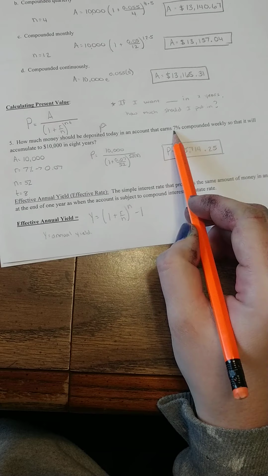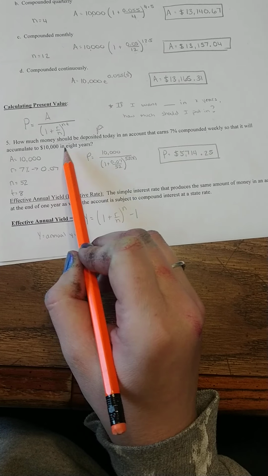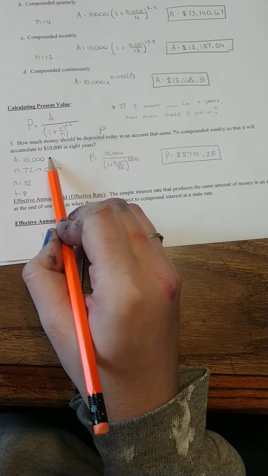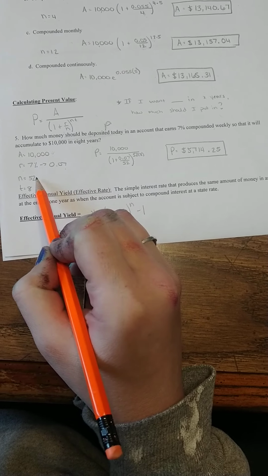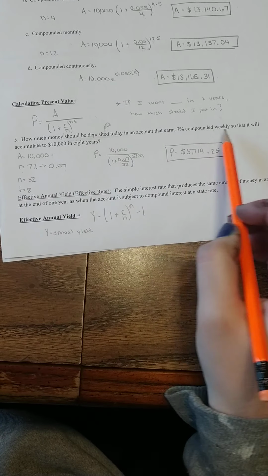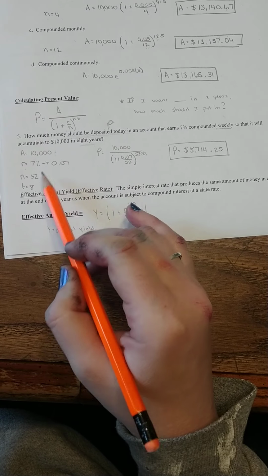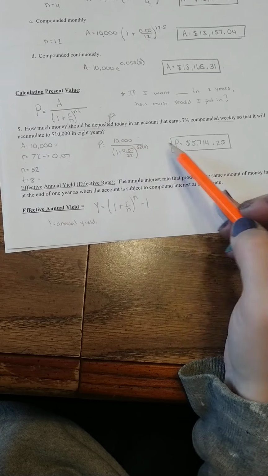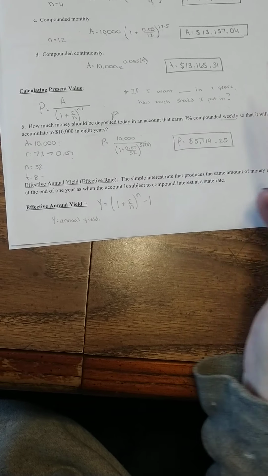In an account that earns 7% compounded weekly so that it will accumulate $10,000 in 8 years. So our future value A, we want $10,000. Our rate is 7%, which is 0.07. It is compounding weekly, and weekly is 52. And we're going to leave it alone for 8 years. Plug in everything you know: 10,000 divided by 1 plus 0.07 divided by 52 to the 52 times 8.